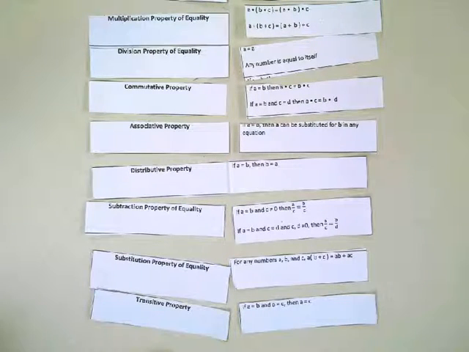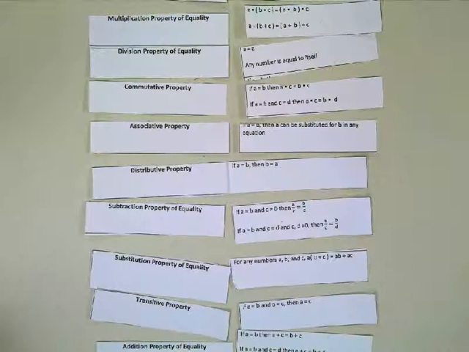Okay, so you should have something that looks like this, and then again you want to rearrange them so that they match up, obviously. And when you see stuff like the word reflexive, well, what does that sound like? The word reflection, right? Does it help?